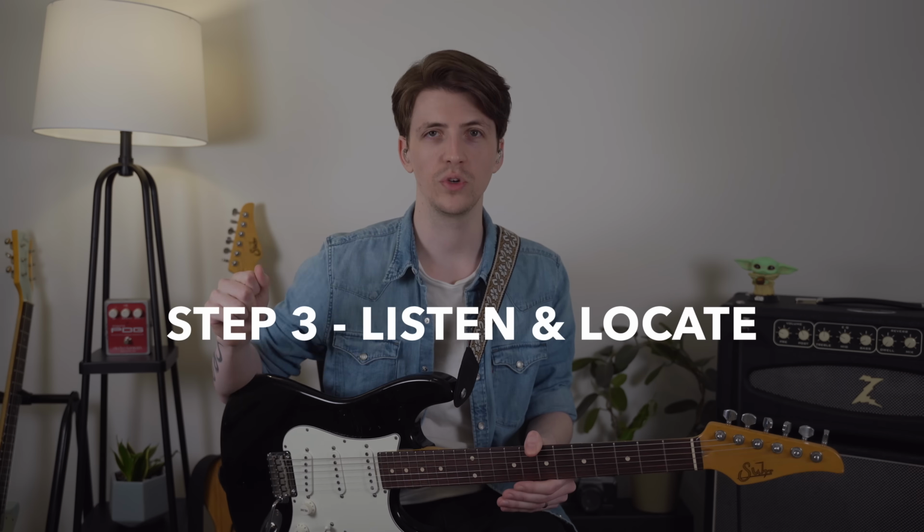And once you've identified those, we can go right to step 3, which is to listen and locate. What I mean by that is use your ear to listen to the song, listen to where the chords change, because you can hear where the chords change, and try out the different chords to see which ones from that key, from your allowed chords, fit the song.